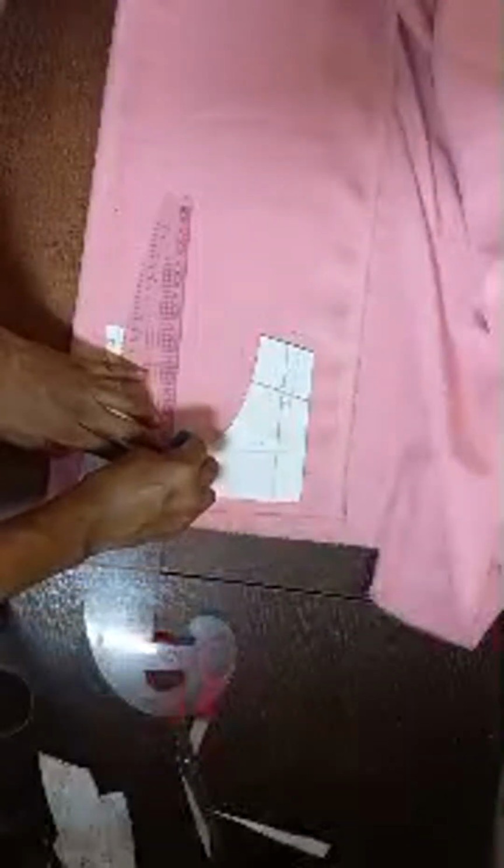I need to mark this center point so that when I'm joining my cups, I know exactly where they need to meet. So I'm going to notch this area when I'm done cutting. I'm going to use this as reference when I'm joining my cups.